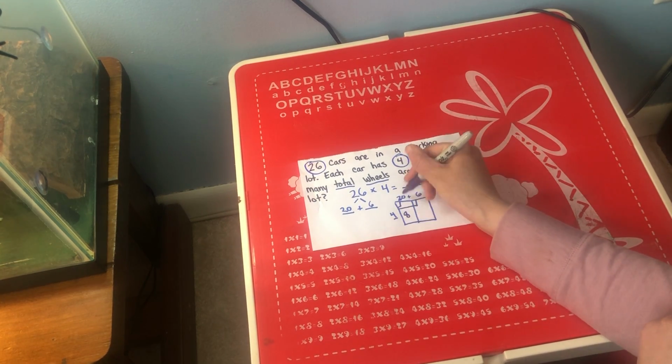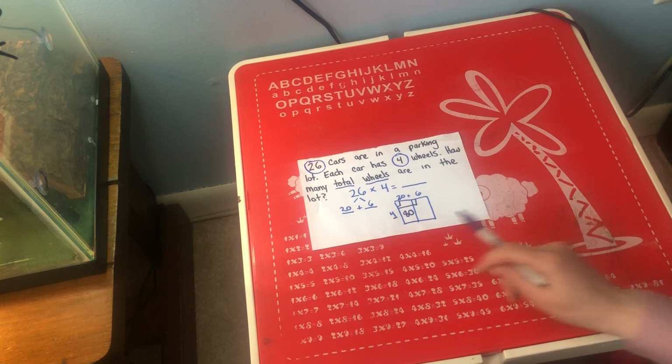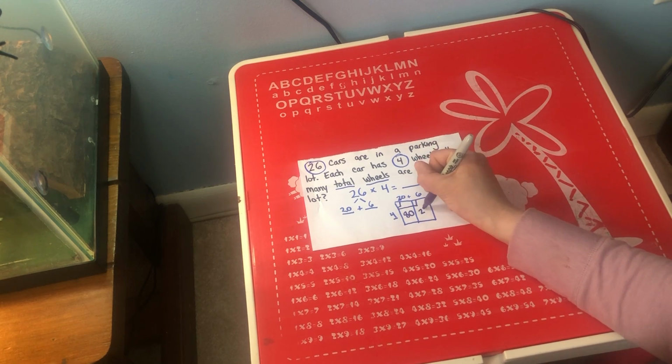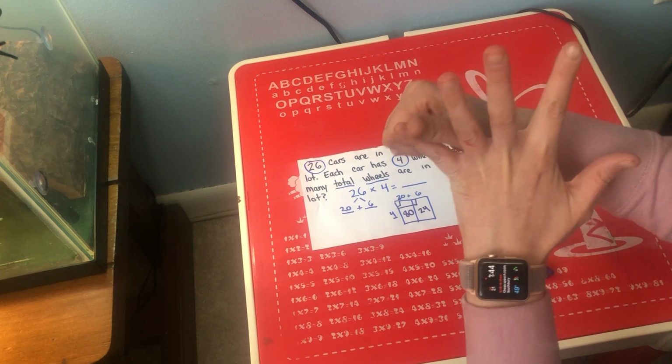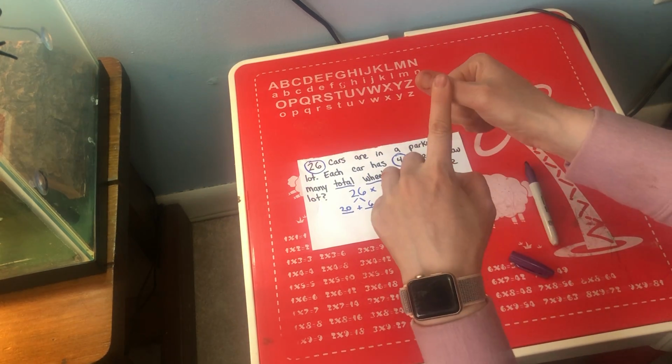And then I need to add 10. Step 2, 4 times 6. Okay, I can check my chart. 4 times 6 is 24. Or I could count by 4s 6 times. 4, 8, 12, 16, 20, 24.